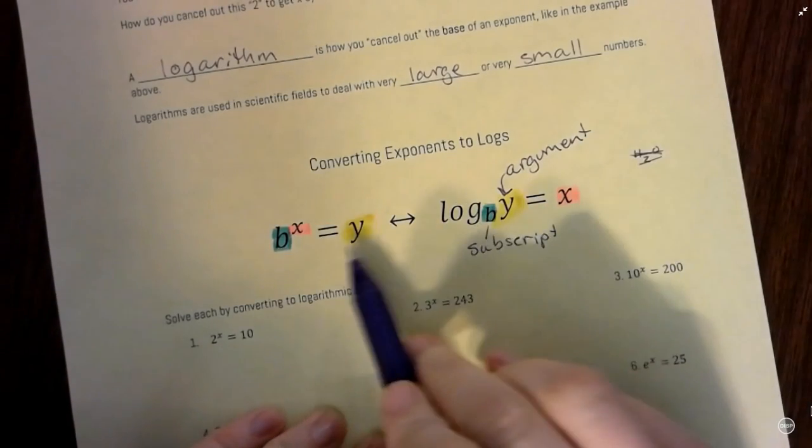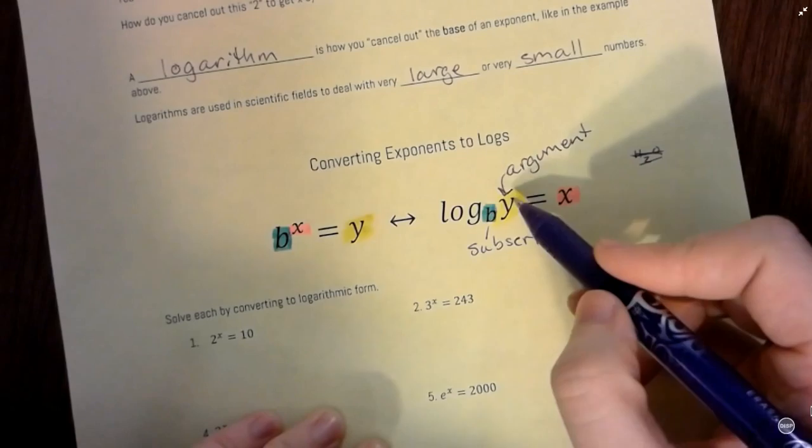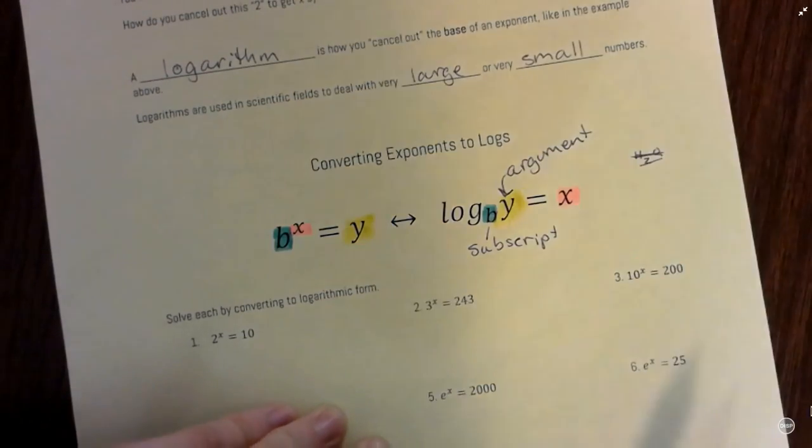So the name for that thing, which we usually think of as quote unquote the answer, is called the argument once it ends up over here.